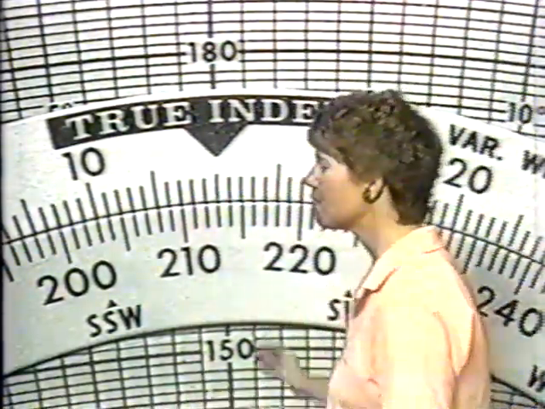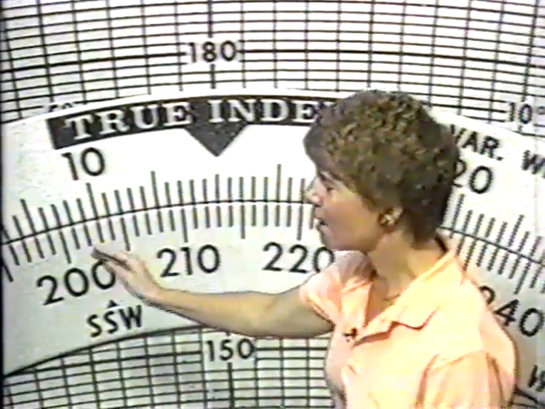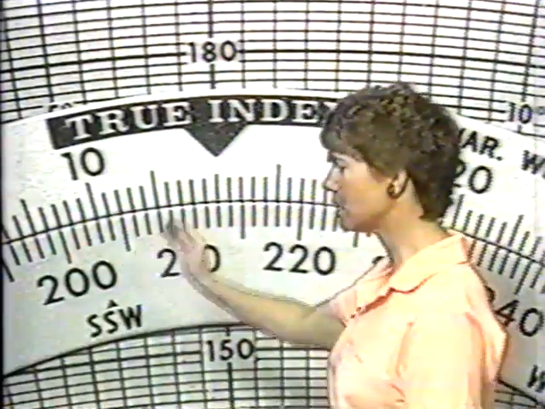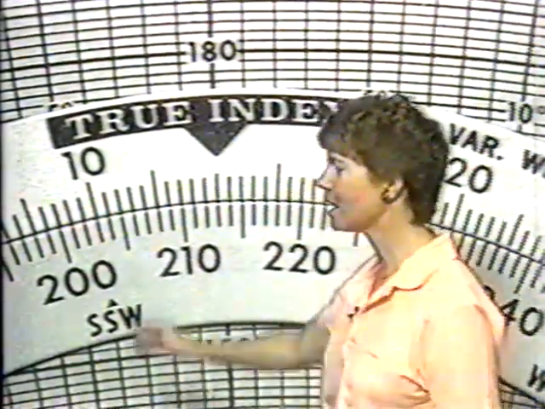They get smaller value numbers, and so a wind correction angle to the left is going to give you a smaller value. You're going to subtract it. 213 minus a 9 degree left wind correction angle gives you a true heading of 204 degrees.